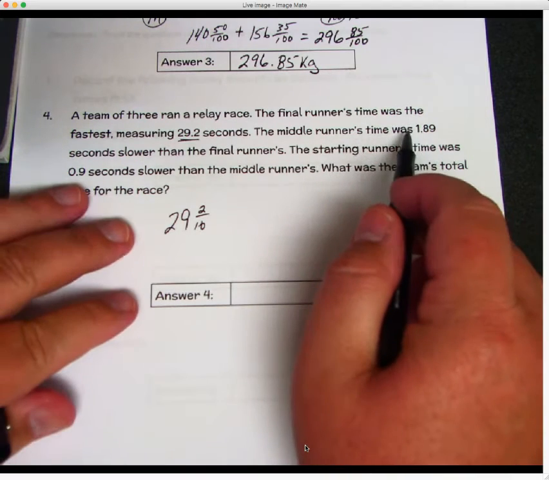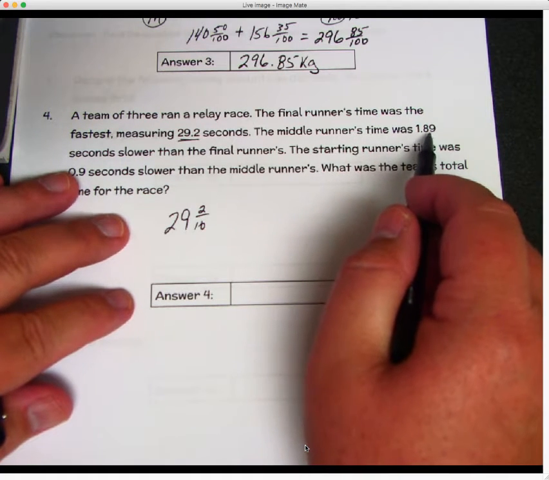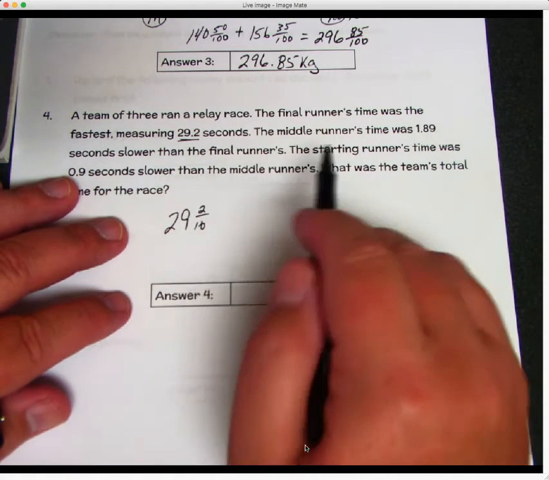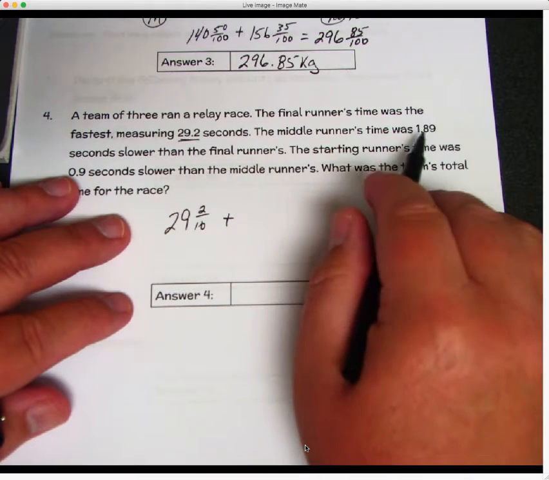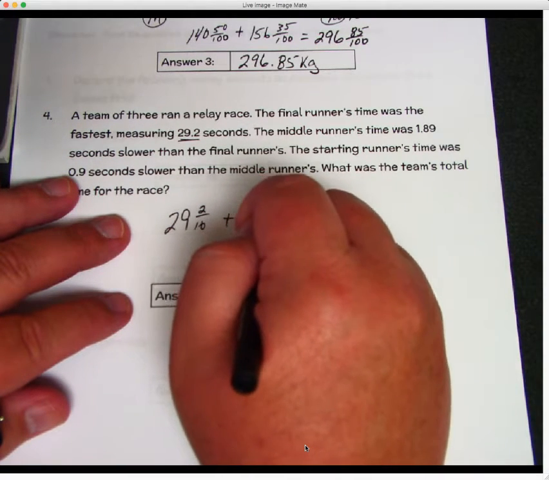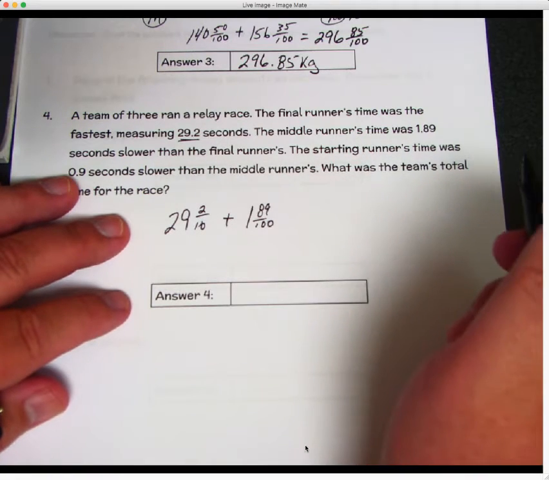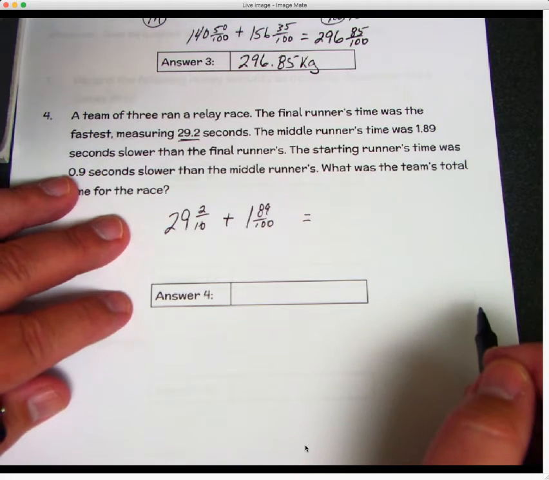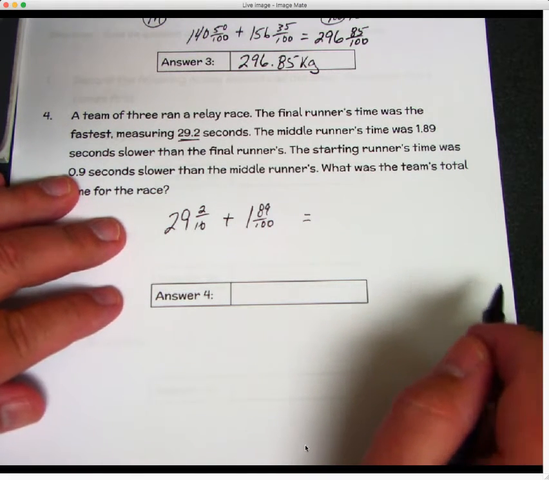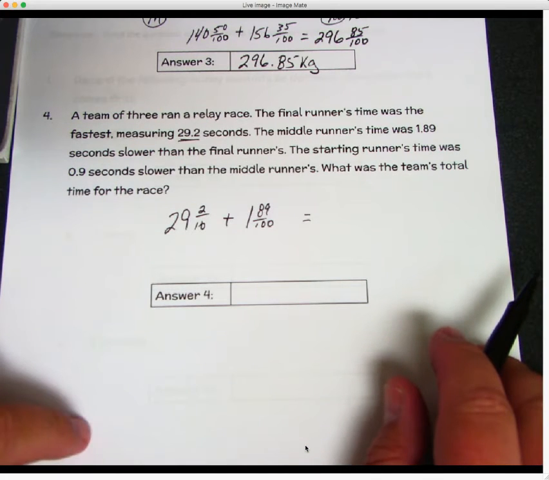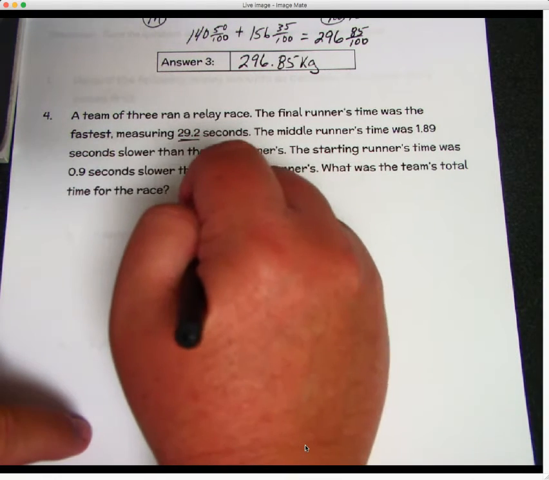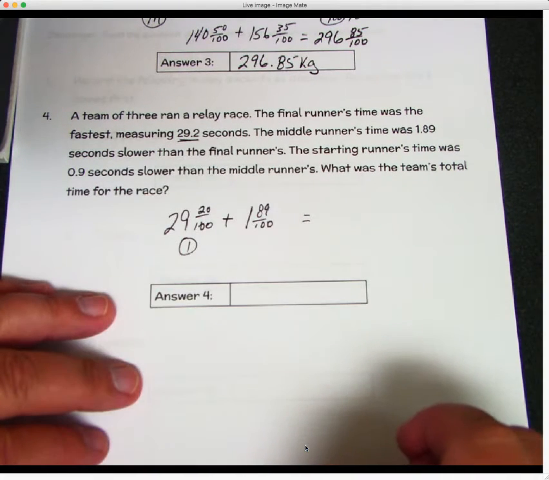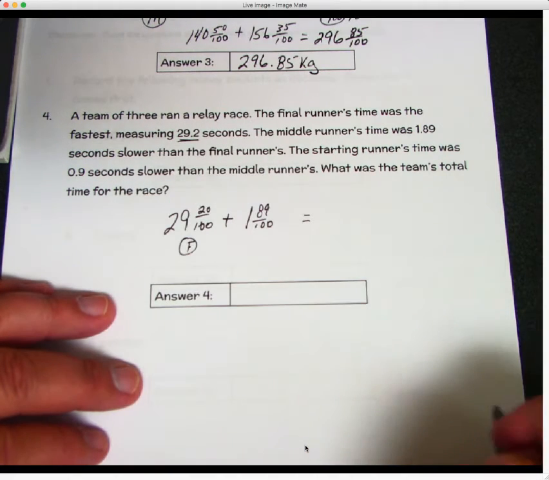The middle runner's time was 1 and 89 hundredths seconds slower than the final runner's. The final runner's time was this. So we're going to add 1 and 89 hundredths seconds to this to see how quickly the second runner ran the race. That's hard to say, okay? We're trying to find out the time of the second runner. Here's runner number 1, the final runner, okay? F for final runner, okay?